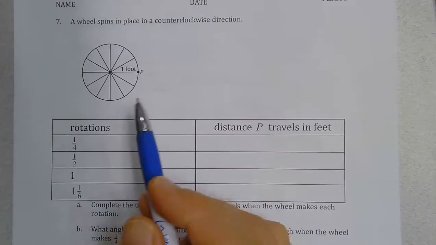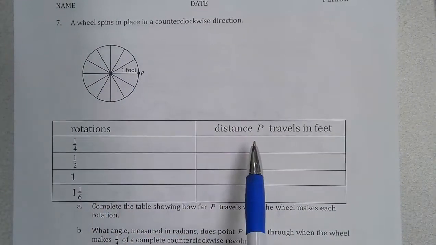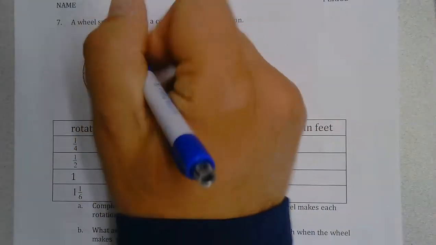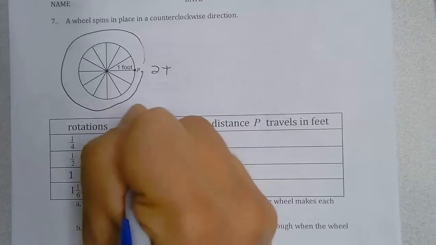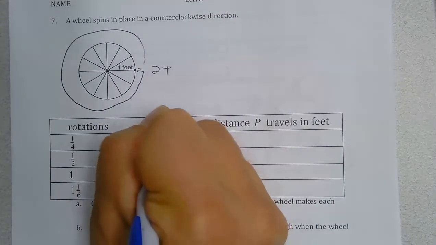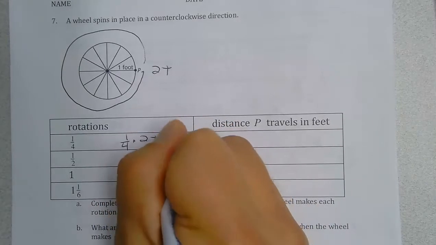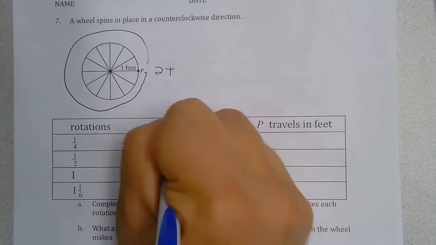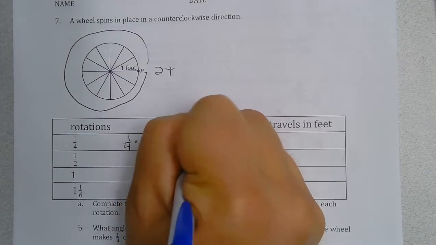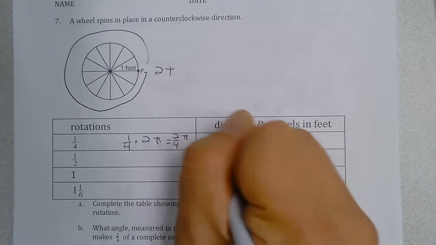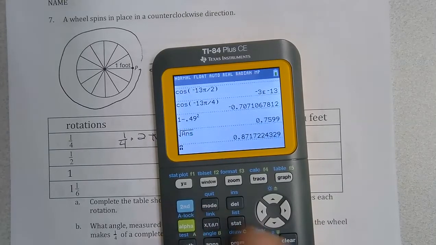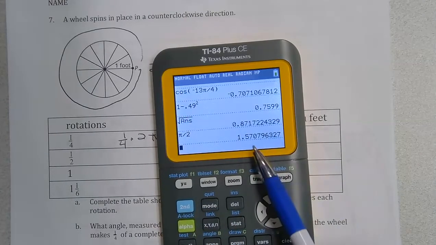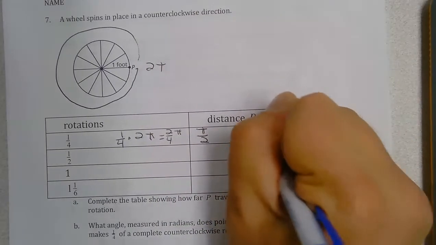For our last question, what we have to do is figure out, if I did a fourth rotation, how much would it travel? Remember, all the way around is 2 pi. So if I did 1/4 of 2 pi, that's going to give me 2 over 4 pi, which is 1/2 pi, or we could write that as pi over 2. Now, to convert that into feet, I can just put in pi divided by 2, and then round it to about 1.57 feet.